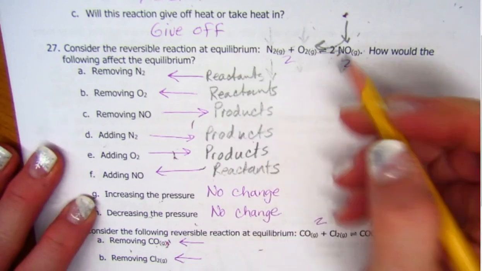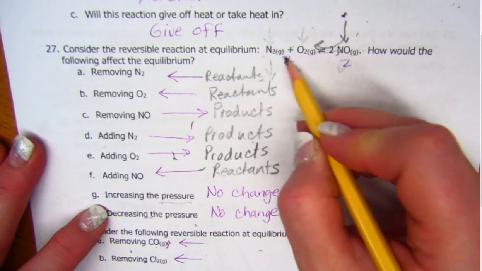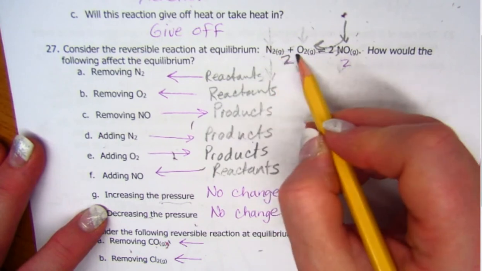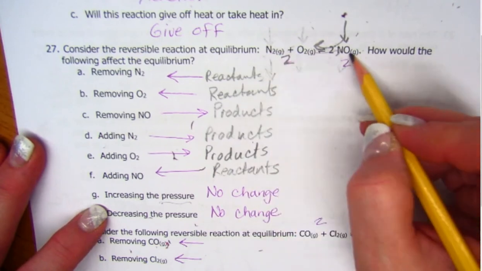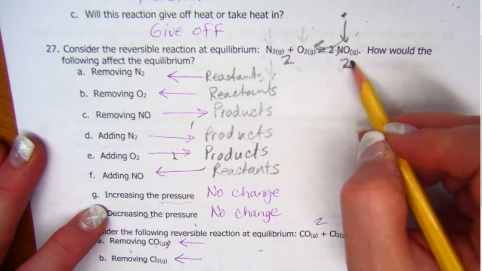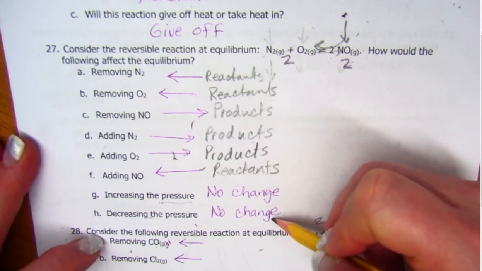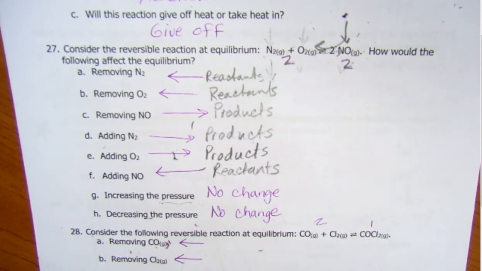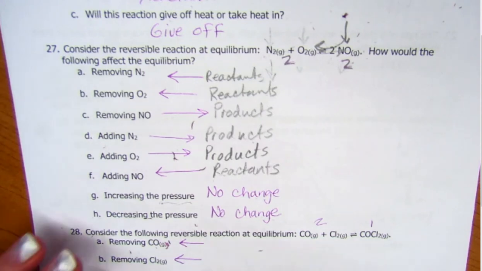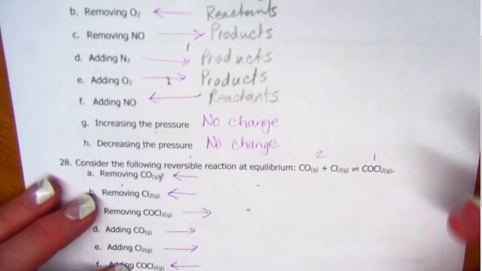Now, here we've got to look and say, okay, pressure, I've got to look at moles. I've got 1, 2 moles on this side. Everybody see the 1, 2? And I've got 2 on this side. It's the same. Because it's the same, increasing the pressure or decreasing the pressure will not change the reaction. It'll stay the same. Because the pressure on both, it has 2, it has 2. Doesn't help me to move either way. Okay? That might be something she does to you. So make sure you're aware of it. It can do that. It can do no change.